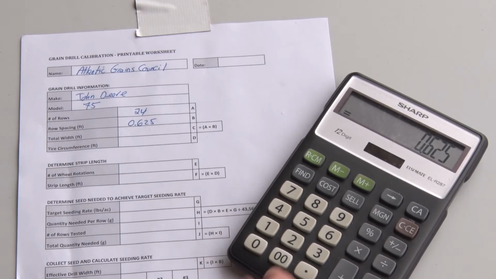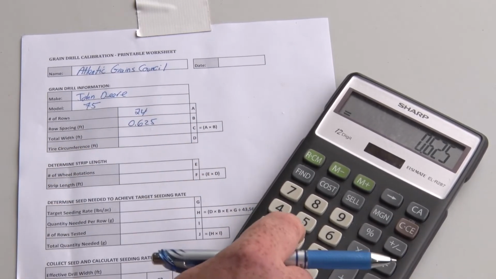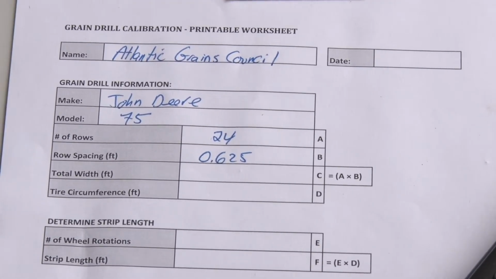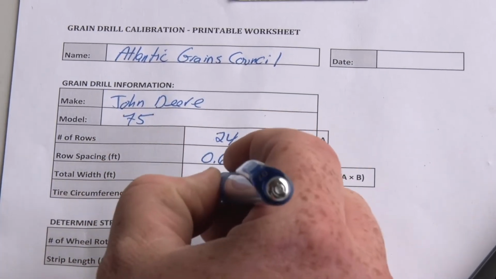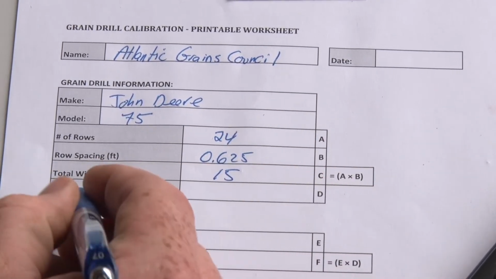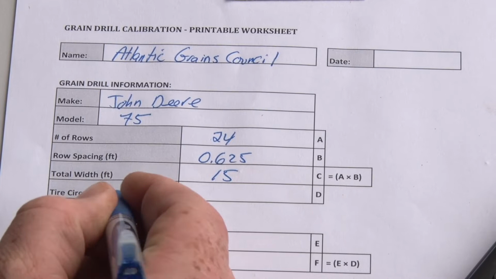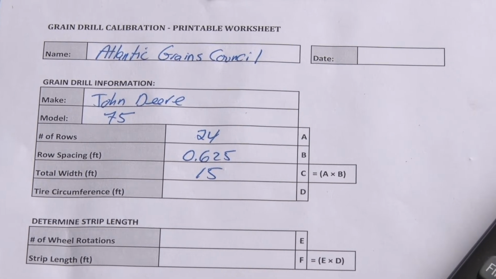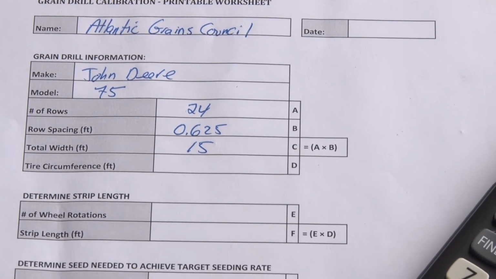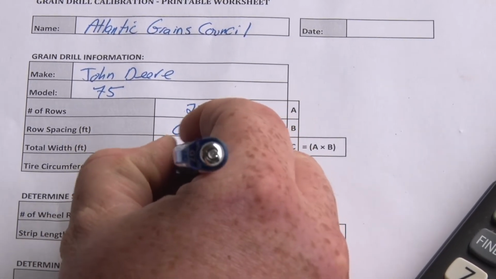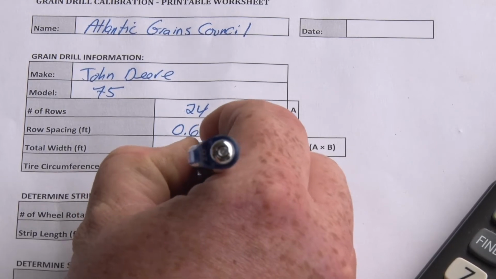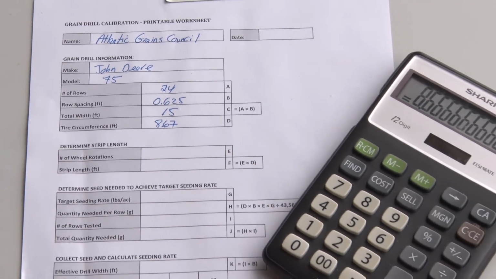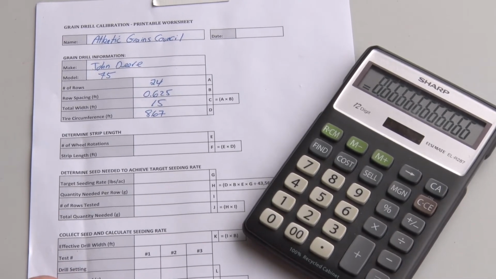So the total width is A times B. A is 24 times B, 0.625. The drill width is 15 feet. And we took the tire circumference, which was 104 inches, divided by 12, equals 8.67 feet tire circumference.